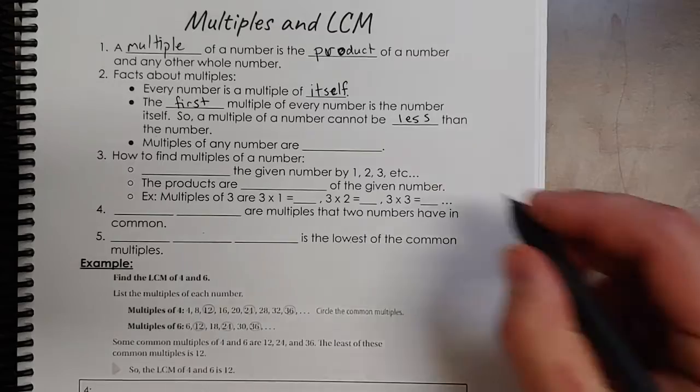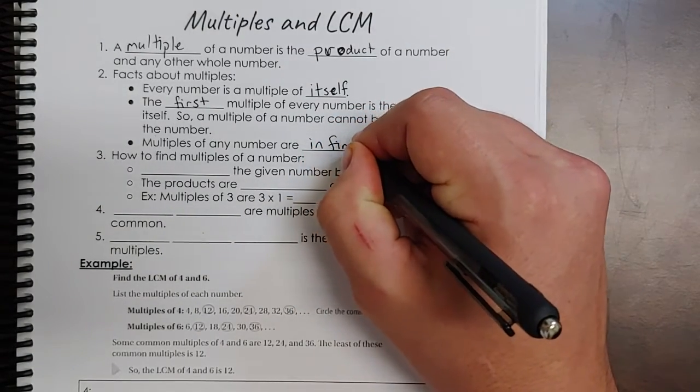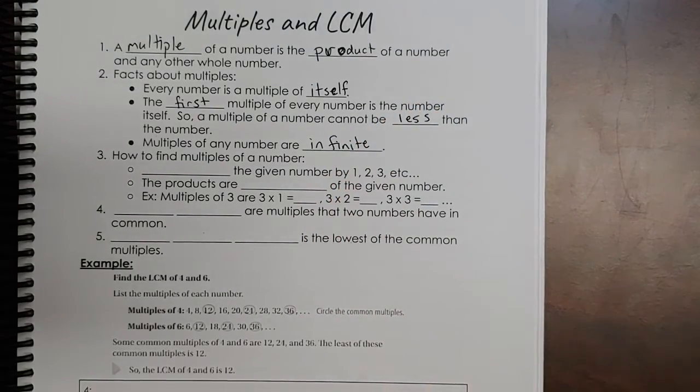Multiples of any number are infinite. So they just keep on going. They don't stop because numbers don't stop. There's never a biggest number in the world. They just keep on going.